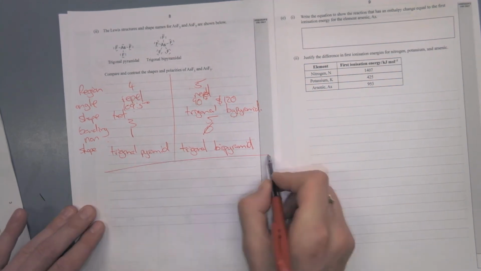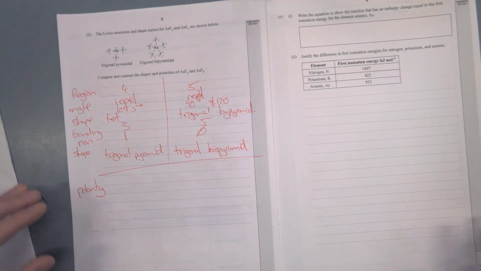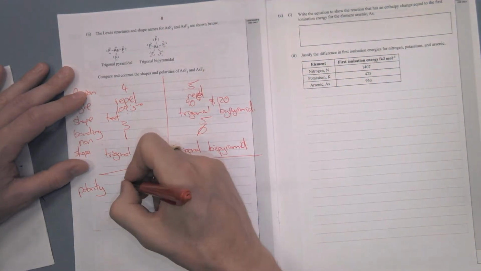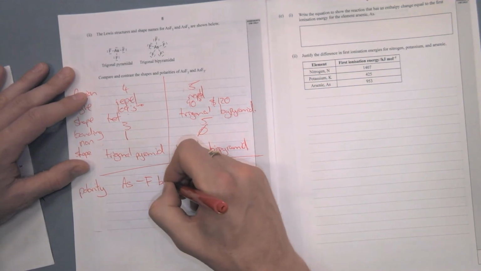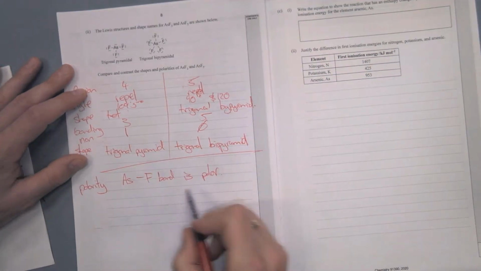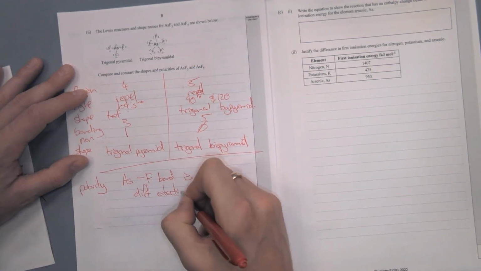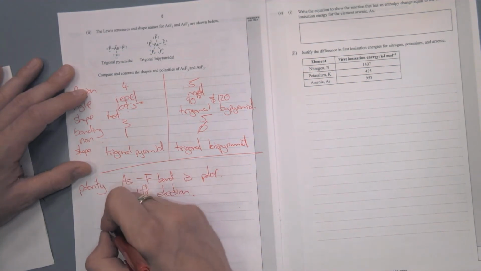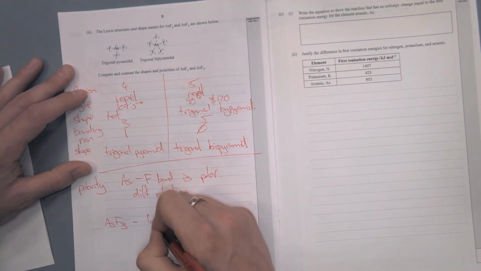Right, so polarity. How are we going to work this out? So first of all, we're going to talk about the fact that the As-F bond is polar. Why is it polar? Different electronegativities. In AsF3, there's a lone pair.